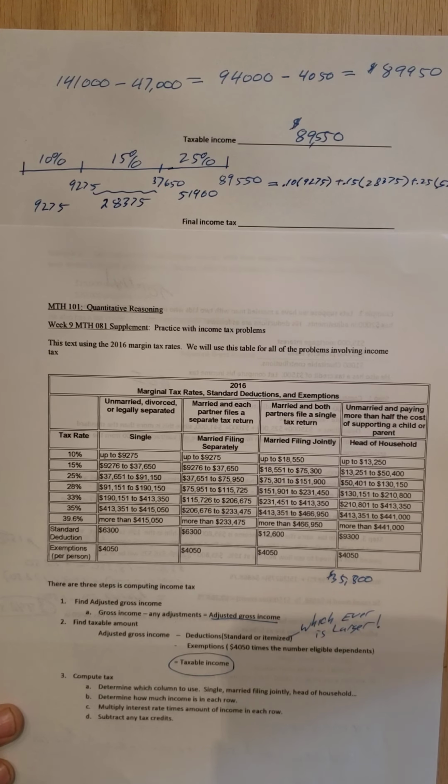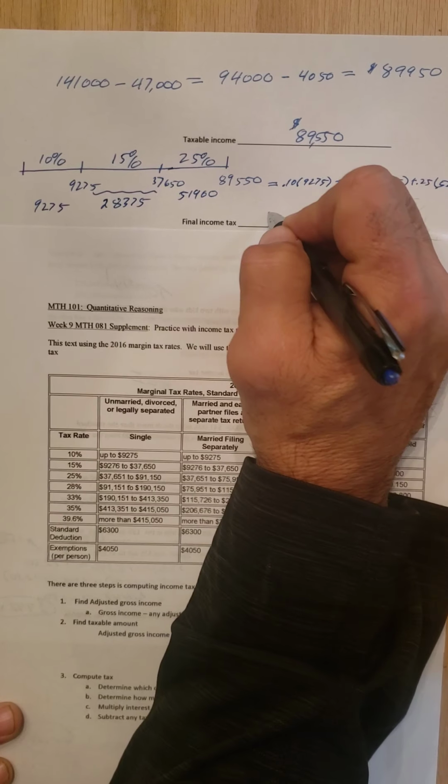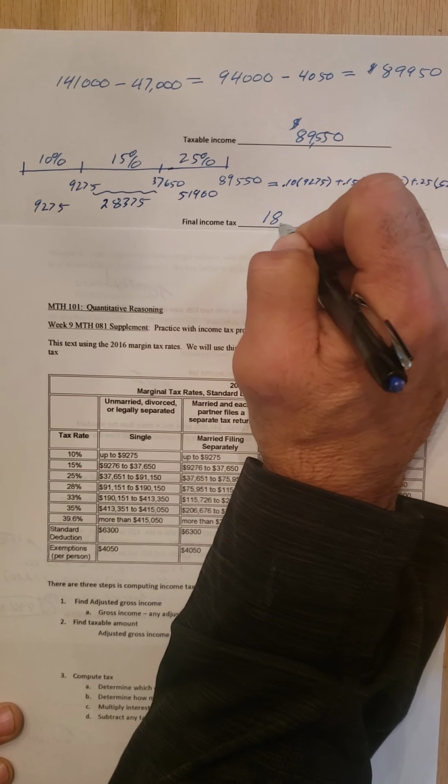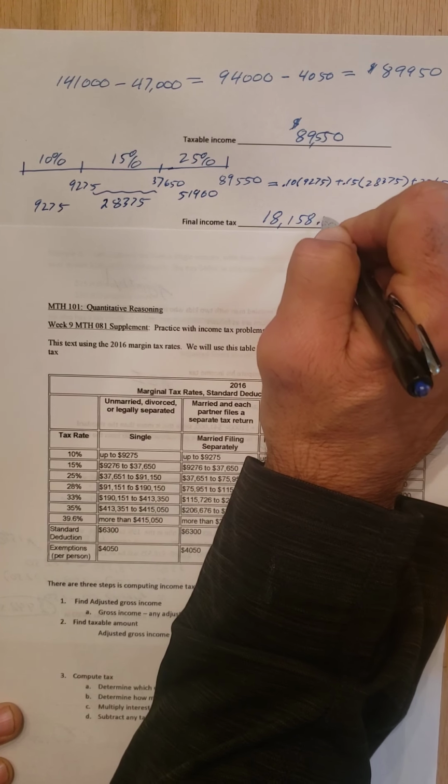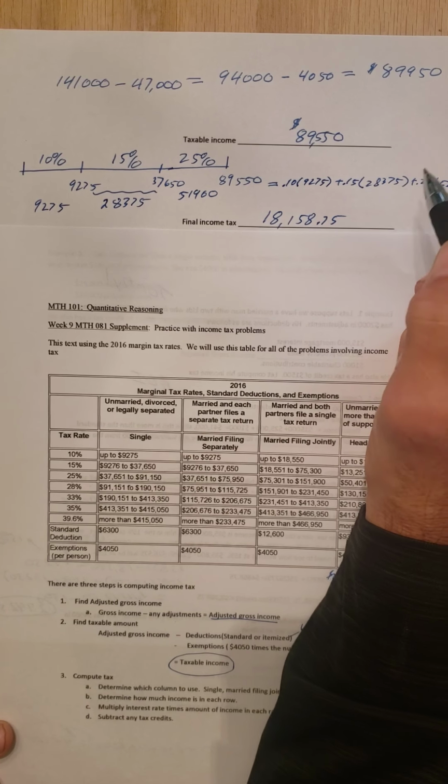So I would type it in just like that. And I am getting $18,158.75.